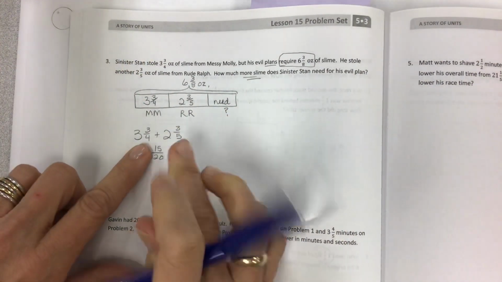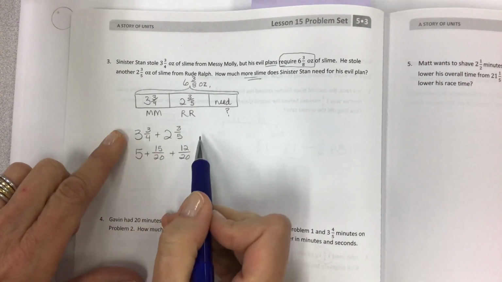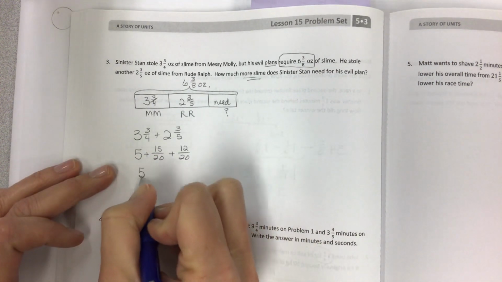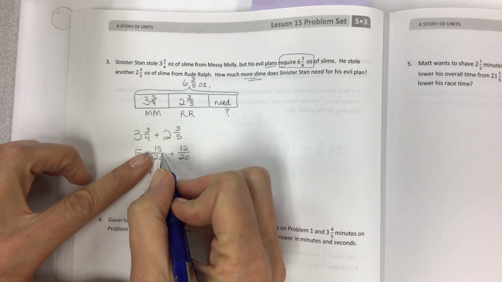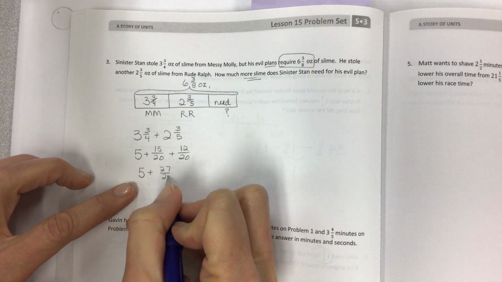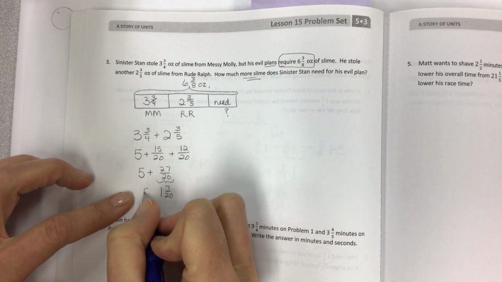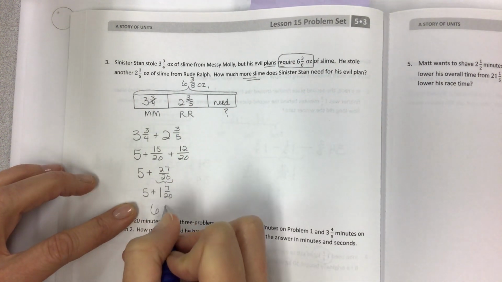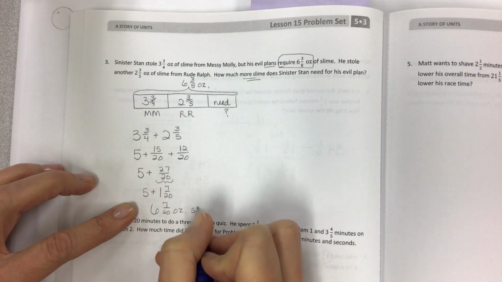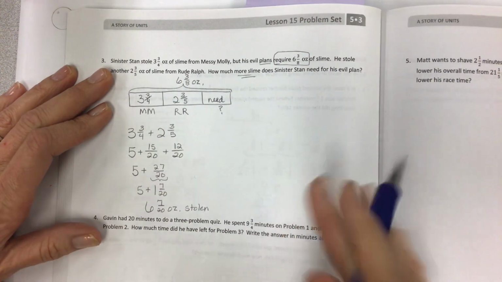When you use the other number on the denominator as your scale factor, you don't have to write anything else, just think it in your head and then write it. And then 15 plus 12 is 27. This in itself needs to be solved. And that will give you 6 7/20 ounces that were stolen. I think he's rude. I think Sinister Stan is rude.